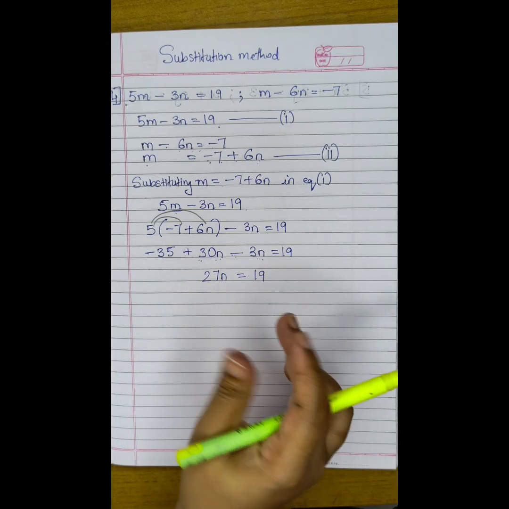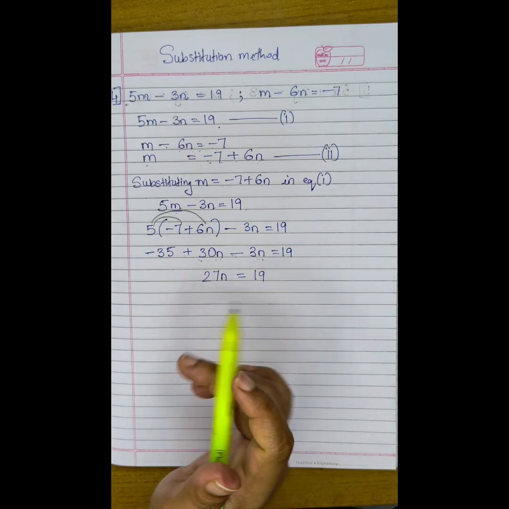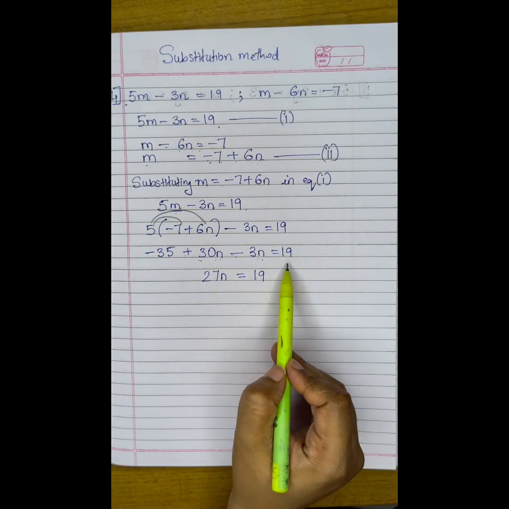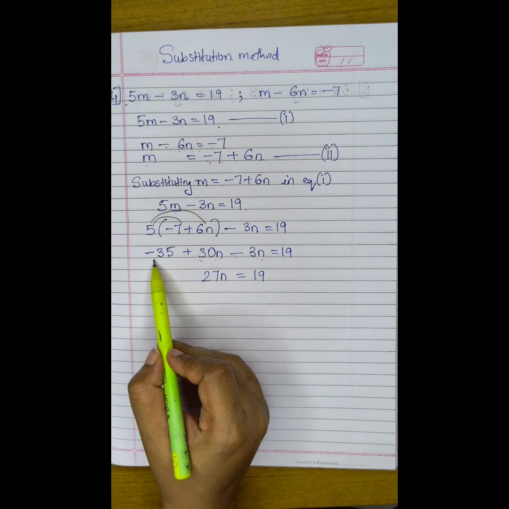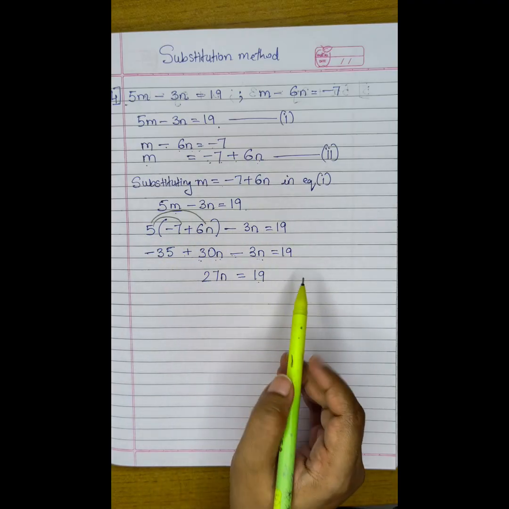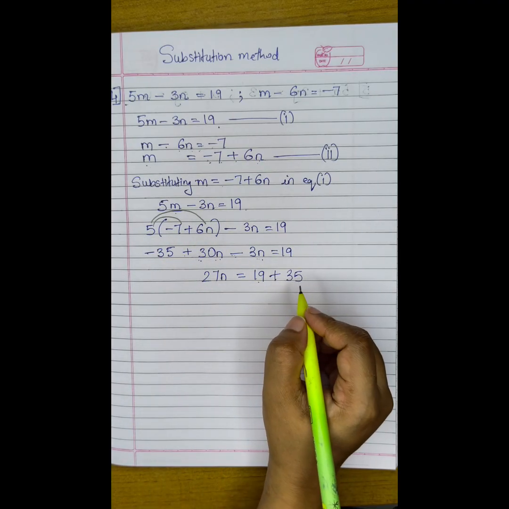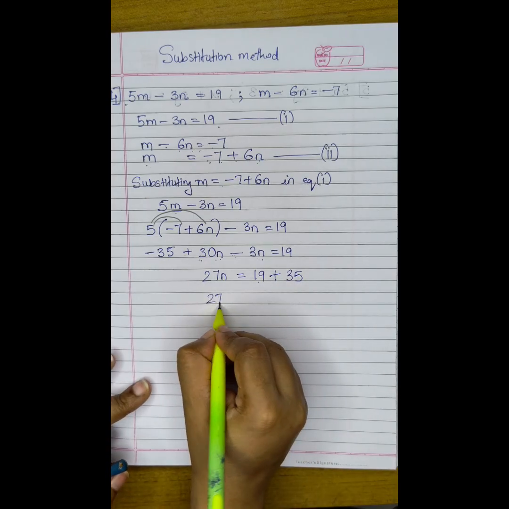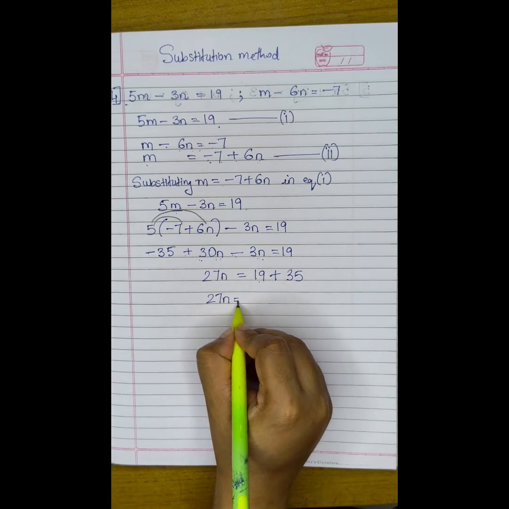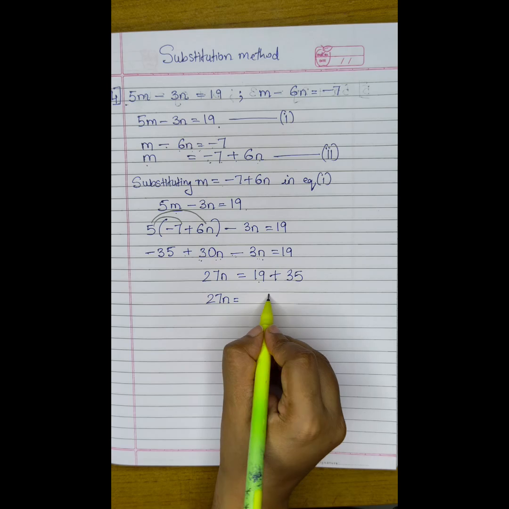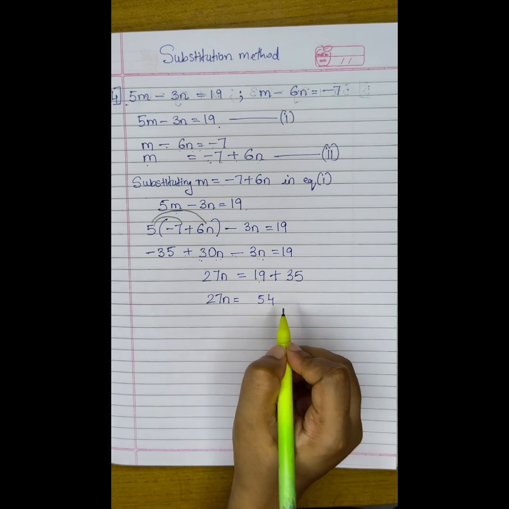Now see, this number, when you get it on the right hand side, get the numbers together. 19 is already over here only. Minus 35, when you get it on the right hand side, will become plus 35. Understood? So 27n is equal to, add this, you get 54.